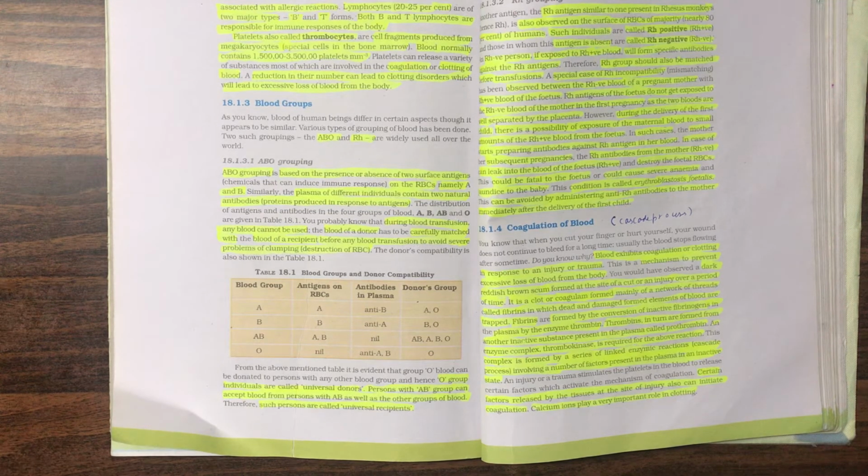Blood groups. As you know, blood of human beings differ in certain aspects, though it appears to be similar. Various types of grouping of blood have been done. Two such groupings, the ABO and Rh, are widely used all over the world. ABO grouping.